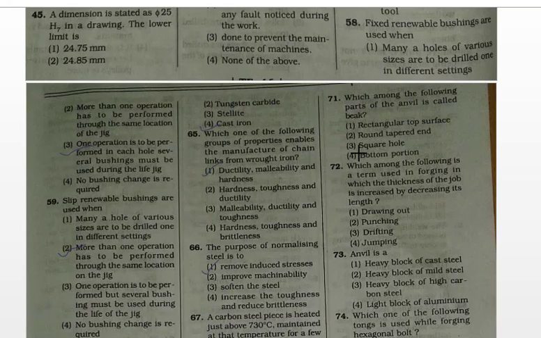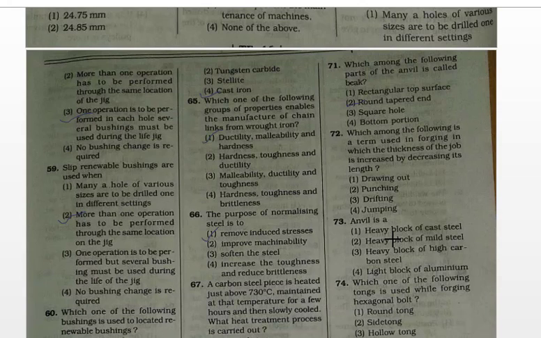Which among the following parts of the anvil is called beak? Round tapered end. Which among the following is a term used in forging in which the thickness of the job is increased by decreasing its length? Jumping.